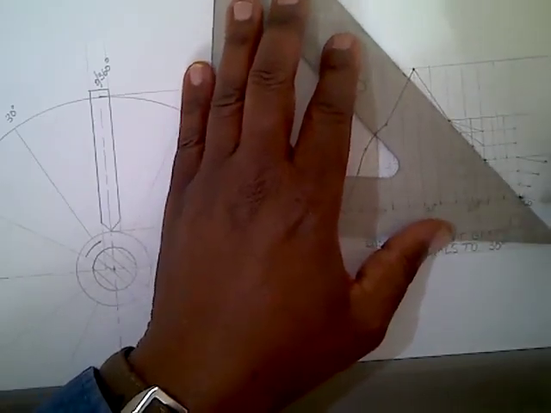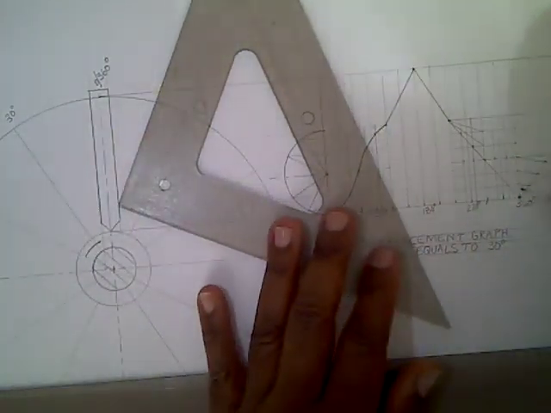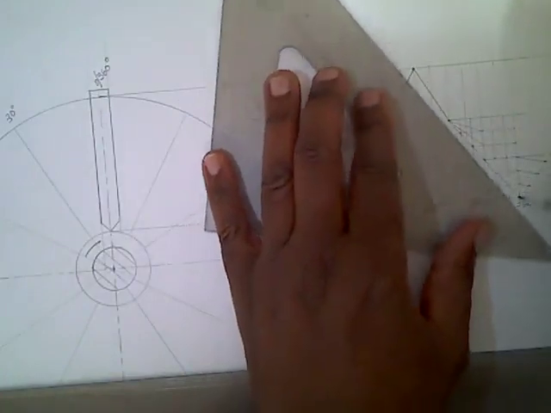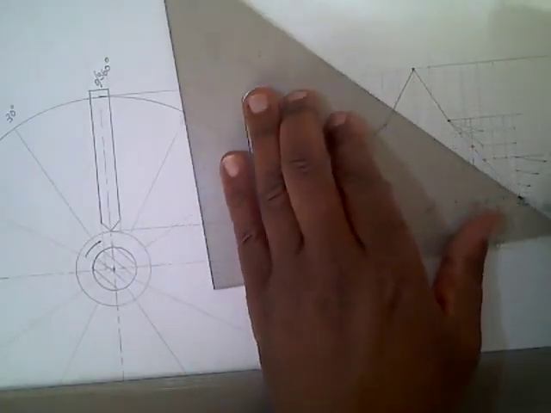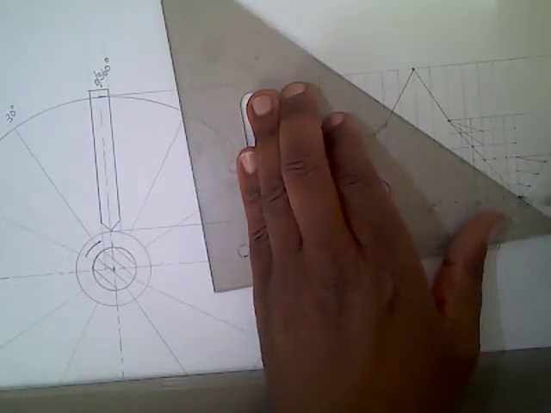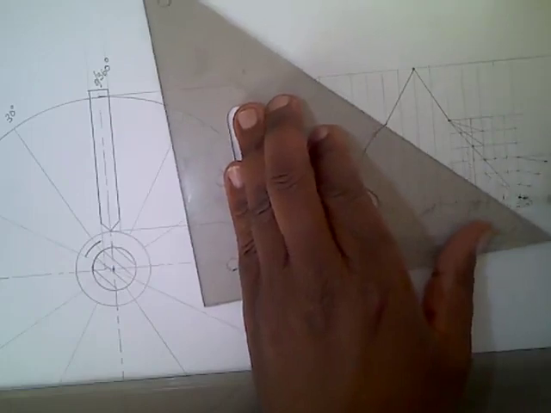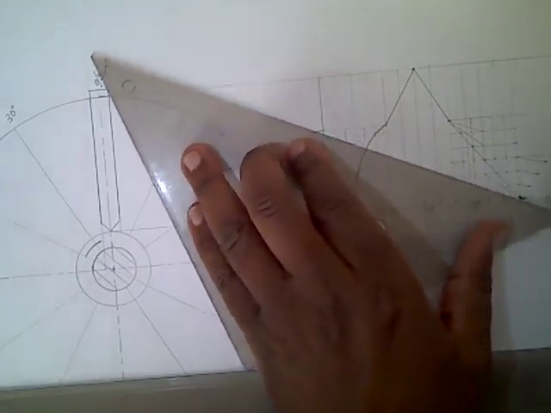That one will correspond with that one to the center. And then this one from here, I will take it. Yes. Take this one to this center here. That one to that center there.